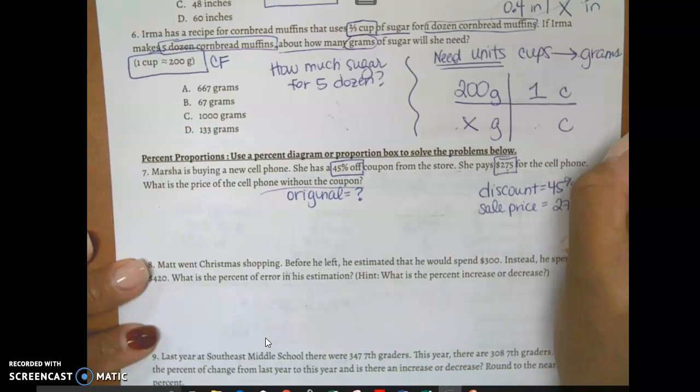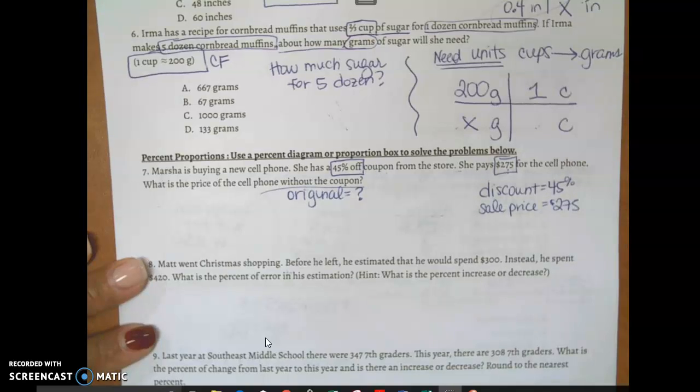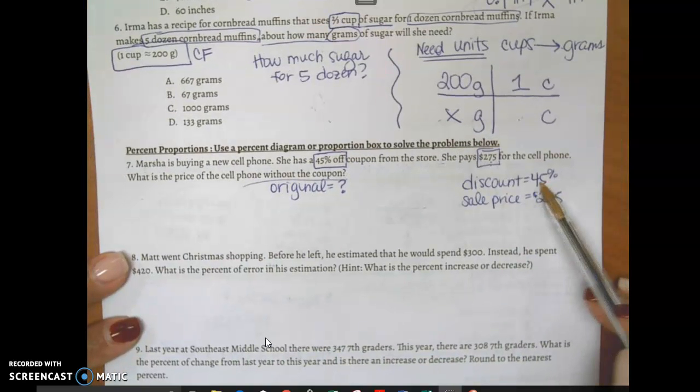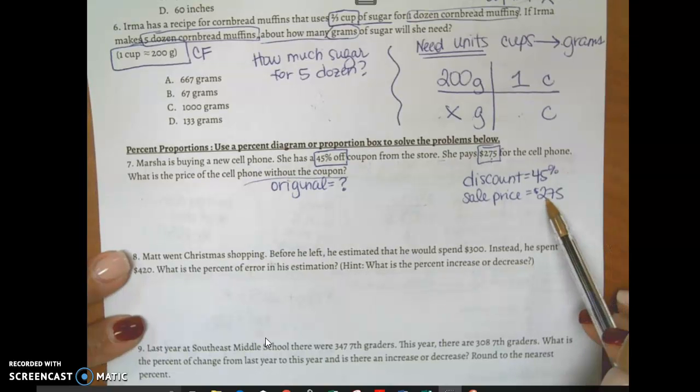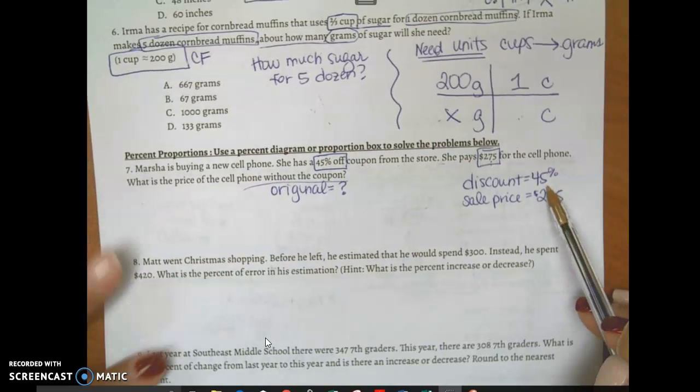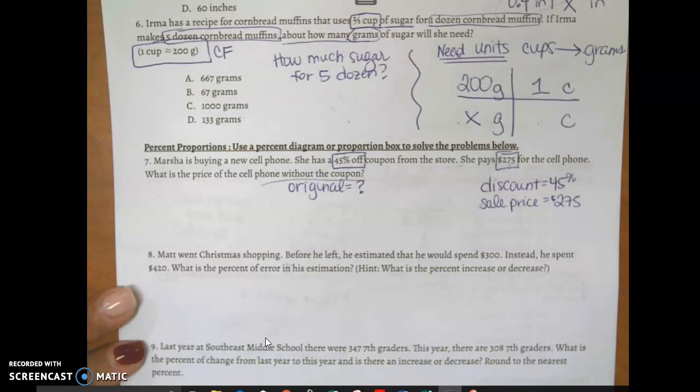is $275. Okay, I need to know 2 things though. I need to know percent and dollars. So sale price percent wise, if she took off 45%, how much percent did she pay?